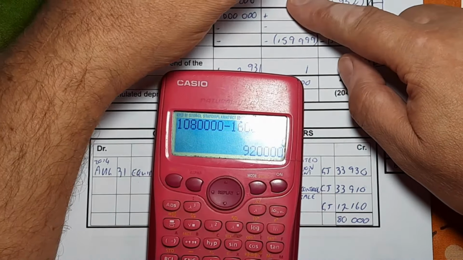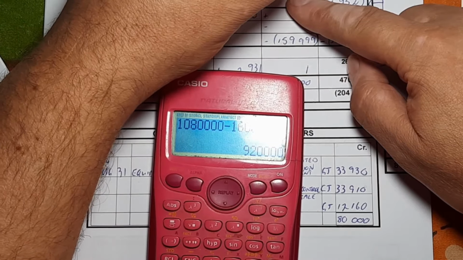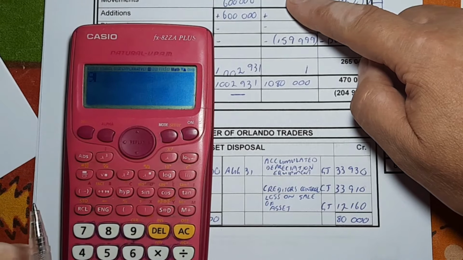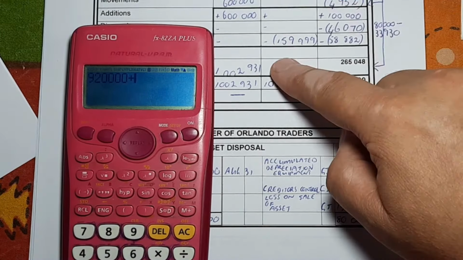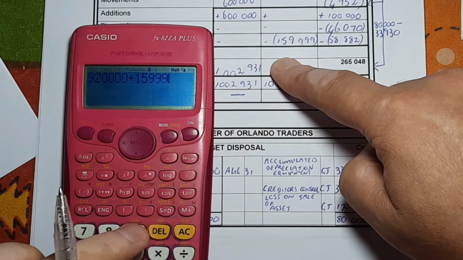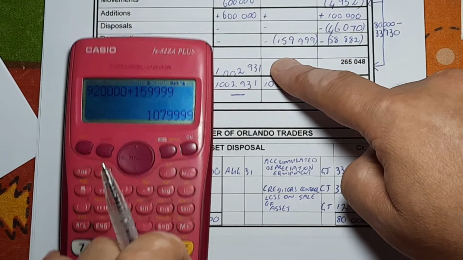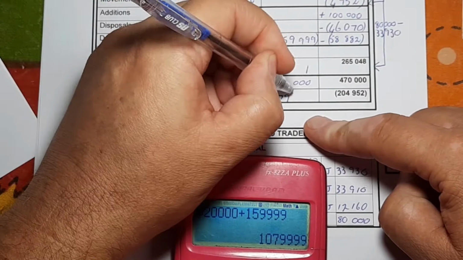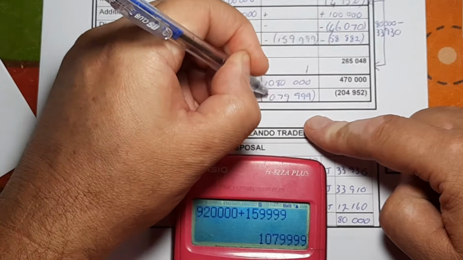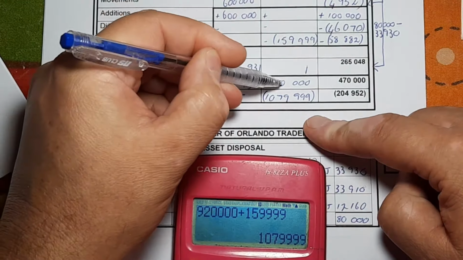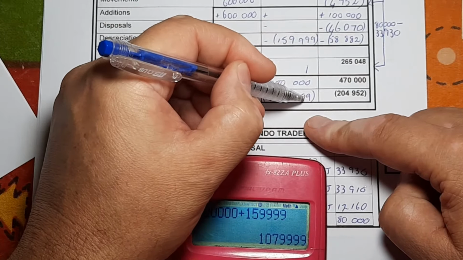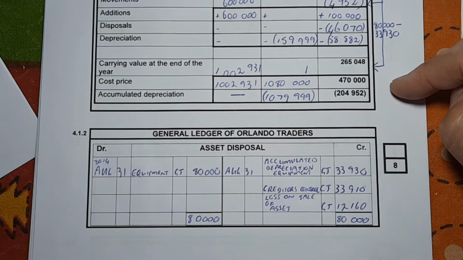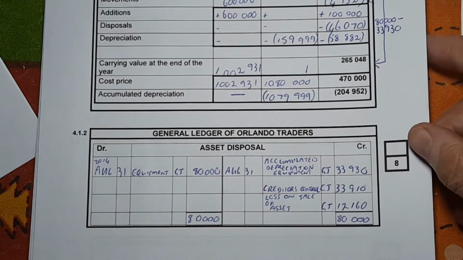So the balancing value there would be 920,000. So we can take that 920,000, add to it 159,999, gives us 1,079,999 in brackets, because we know that that value minus that value gives us the R1 over there. And this concludes question 4, the first part.